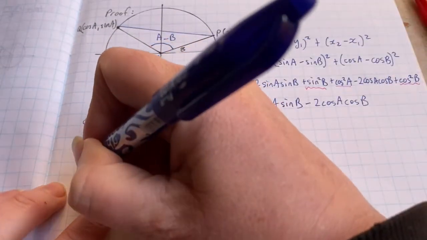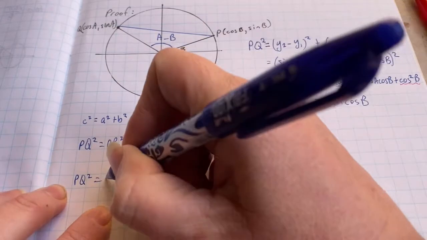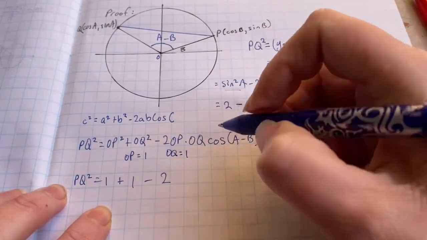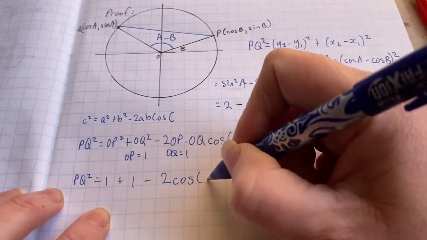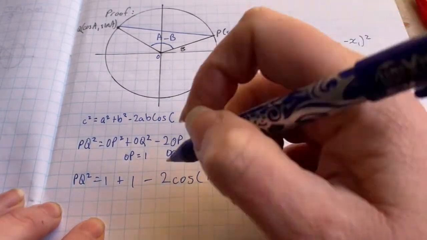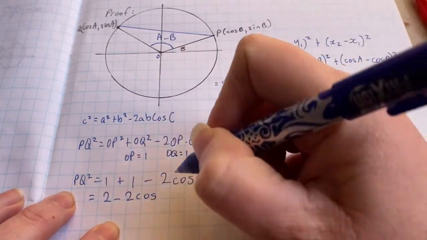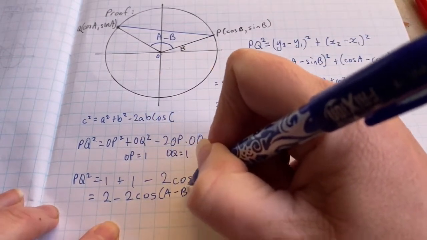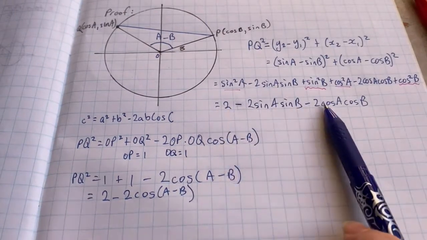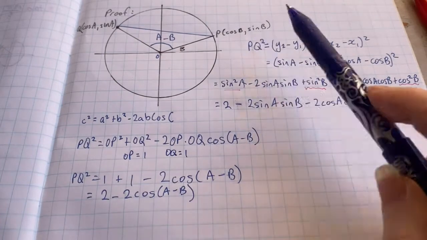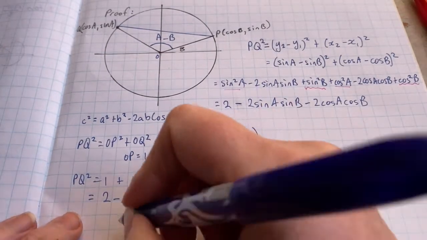So let's write that out again. PQ squared equals 1 plus 1 minus 2 times 1 times 1 cos(A minus B). So that's equal to 2 minus 2 cos(A minus B). Now, if you compare this one and this one, they're both formulas for what PQ squared is equal to. So we can make them equal to each other.